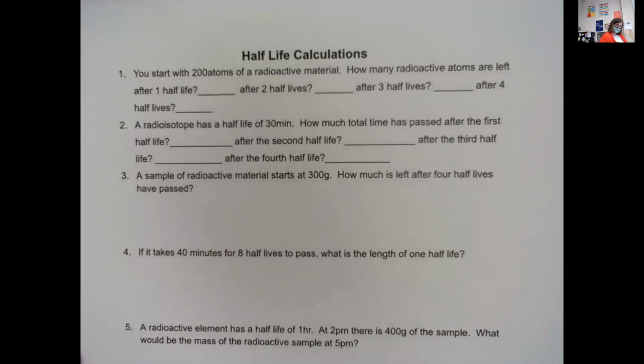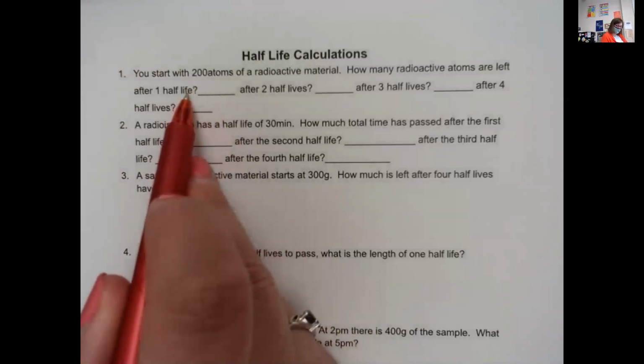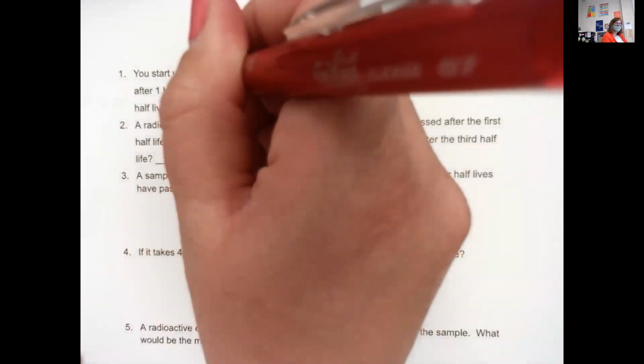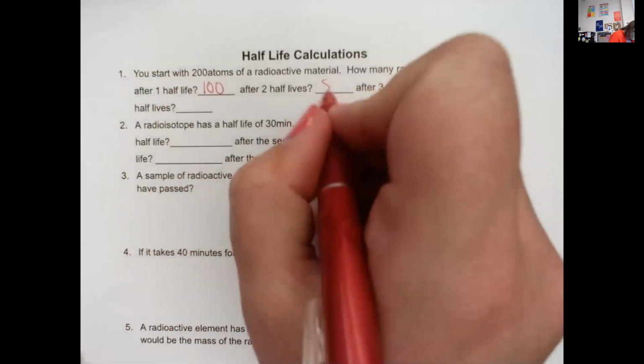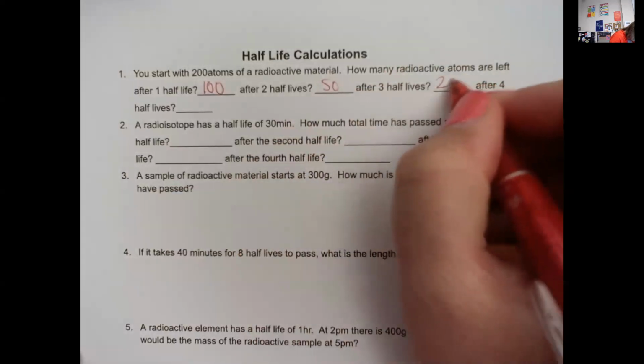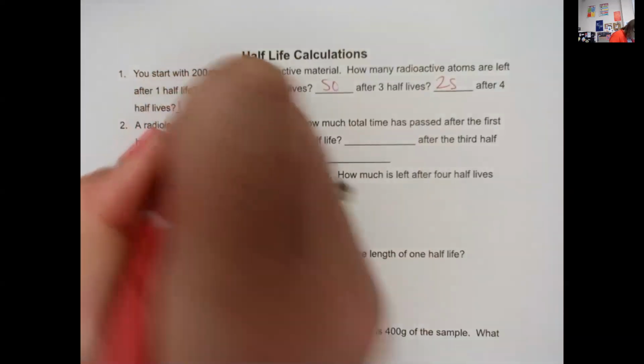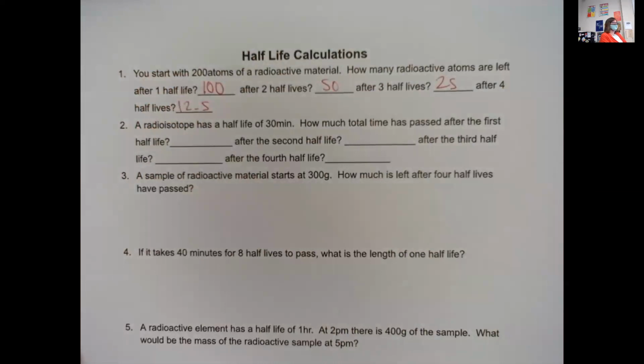All right. So remember, every time there's a half-life, we cut the amount in half. So how many do we have after 1 half-life? 100. How many do we have after 2 half-lives? 50. After 3? After 4? And remember, calculators are encouraged if doing mental math is hard for your brain in the morning. Use one. Better than getting it wrong.